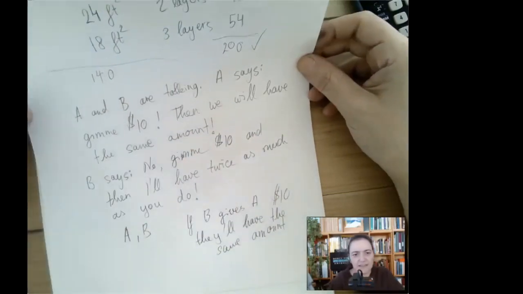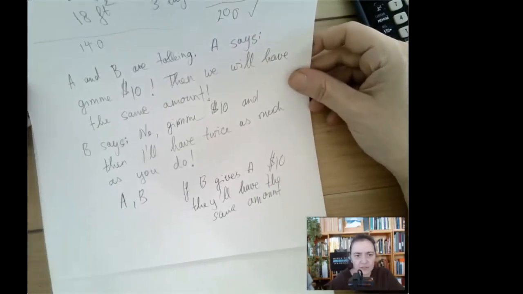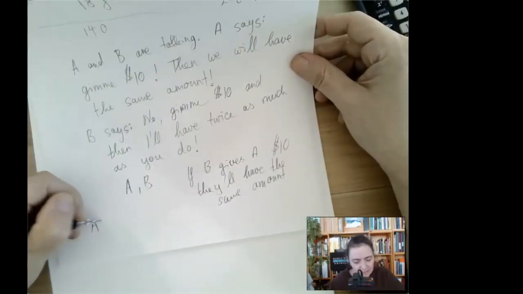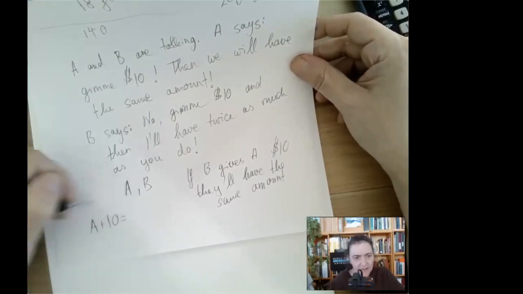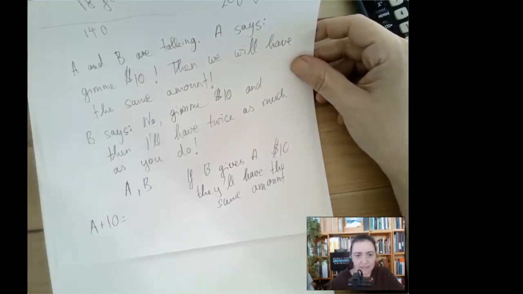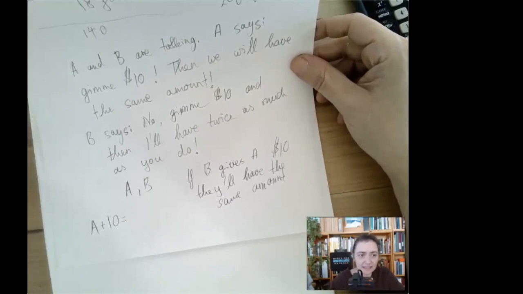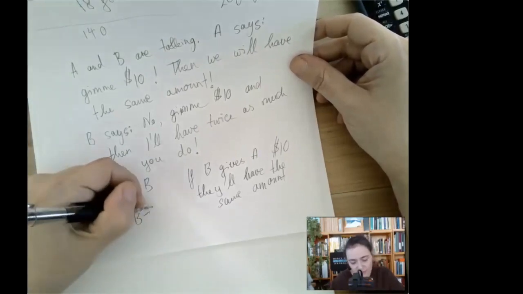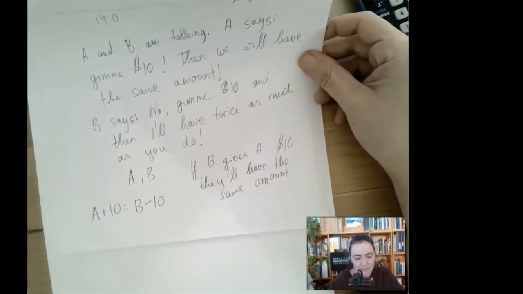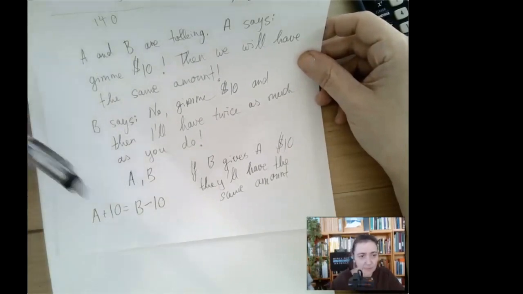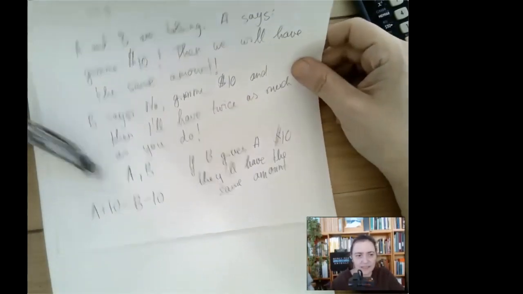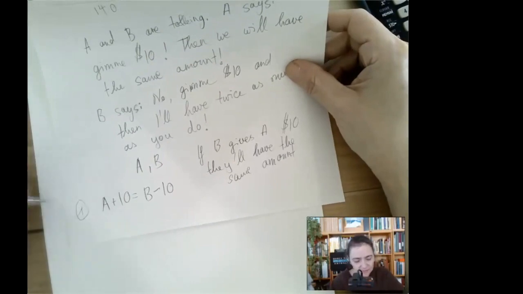It's not that it's hard, it's just cute, because what happens if A gets $10, then A will have A plus 10, but where did A get that $10 from? B. So B is going to be, this is what it looks like when B loses $10 and A gains $10, right? That's going to be one equation.